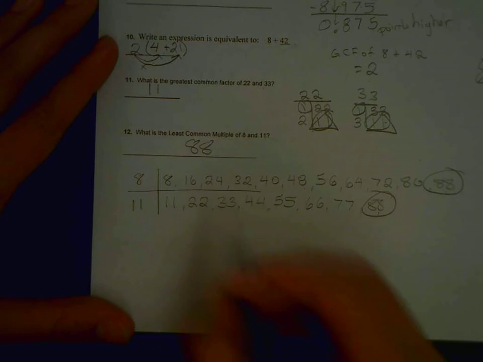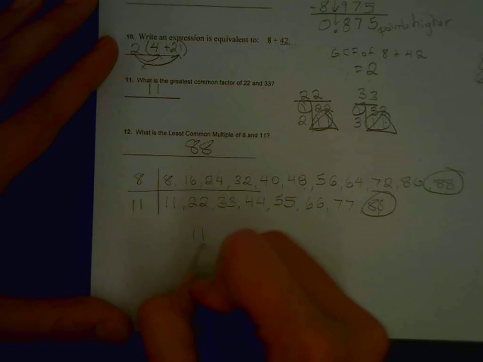I know some students use a shortcut. They just multiply the numbers together. When you do 11 times 8, you're left with 88 as well, so either method works.